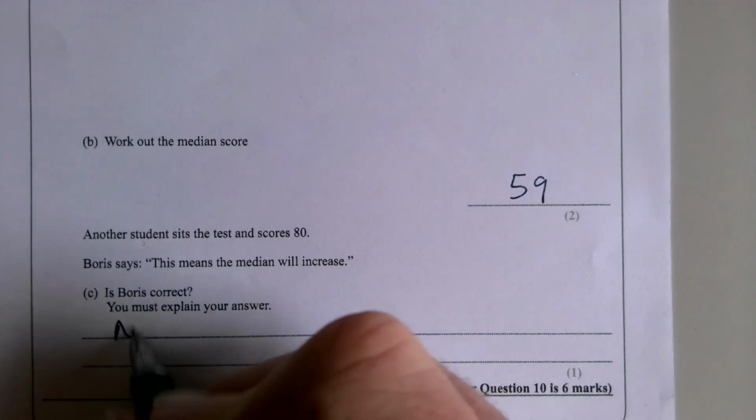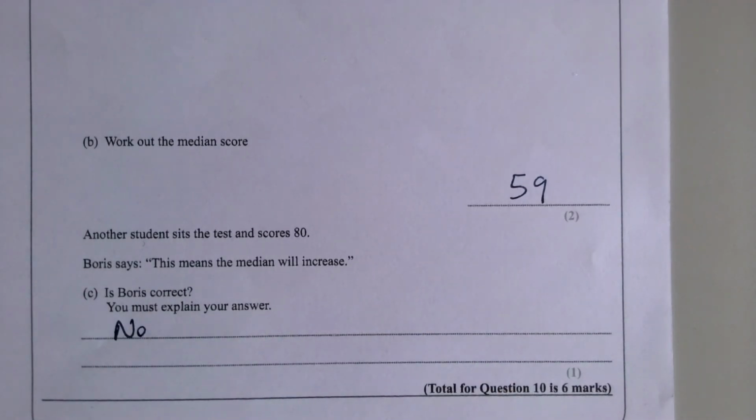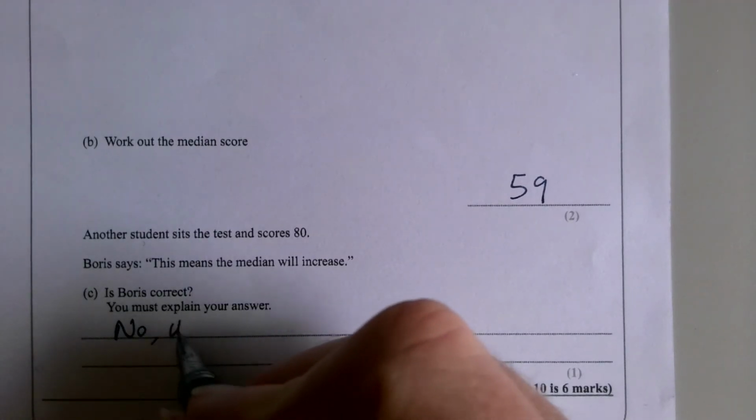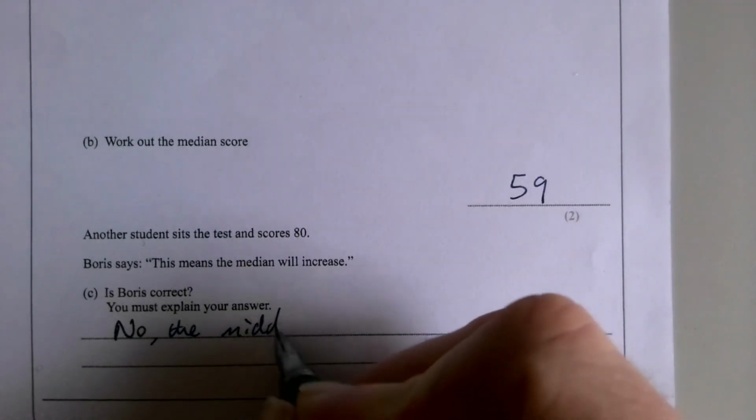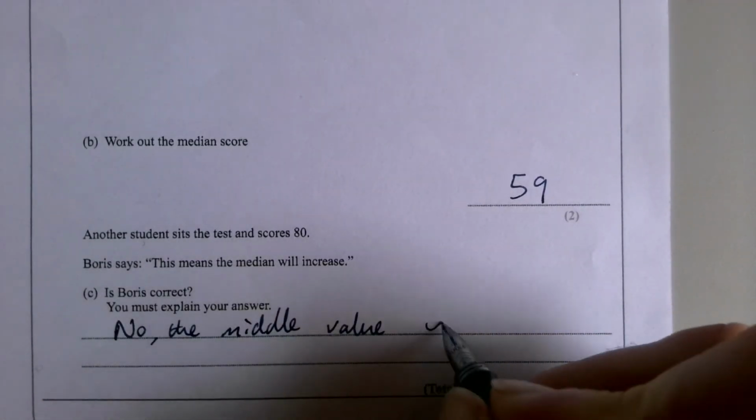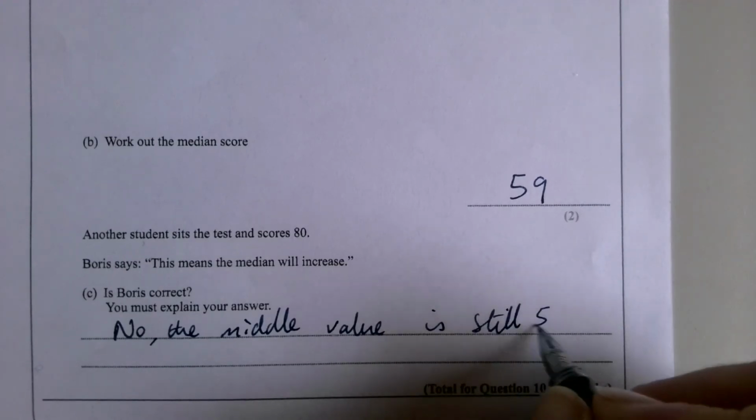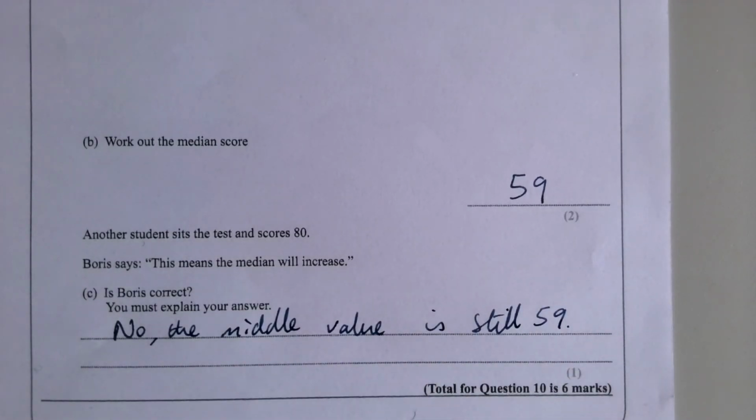So you just have to say no, and although it says you must explain your answer, you have to say something. If you just write no, because it was a 50-50 chance, it won't give it to you. But you just have to say the middle value is still 59. That would do. You could say it's just nudged it up to one of the two that you were going between, but that's going to be more complicated, isn't it? You just need to say that the median is still 59, basically. That will get you the mark.